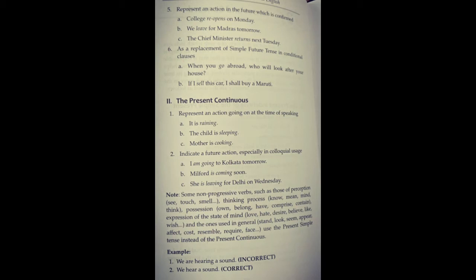Secondly, it is used to indicate a future action, especially in colloquial language. Like, I am going to Kolkata tomorrow. We are talking about tomorrow, that is the future, but still it is used as I am going to Kolkata. He has not used will be, but it's saying I am going to. So it's used in a future indication, but it's the present continuous.